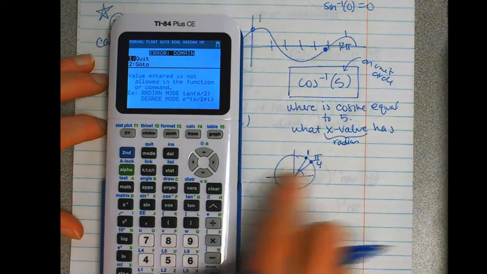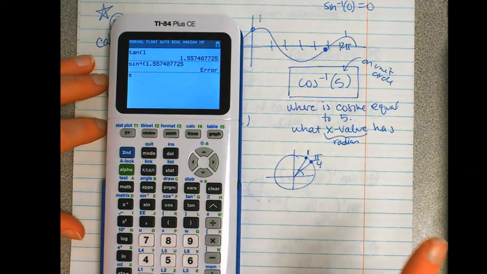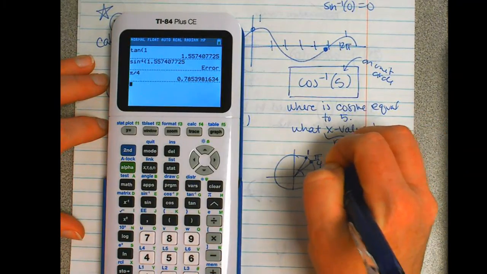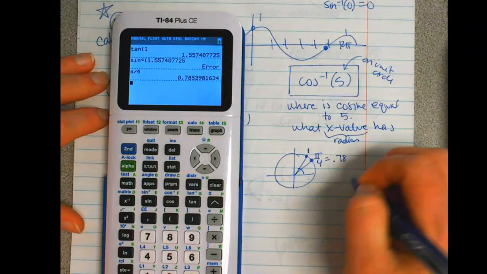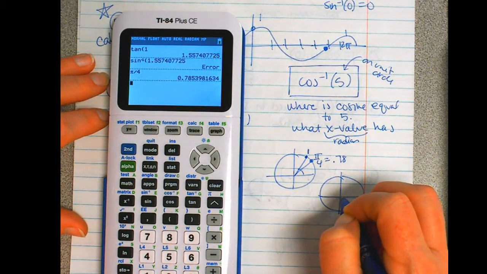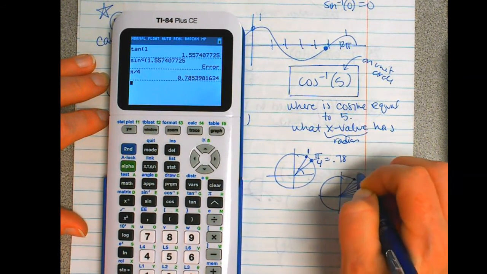How is that 1? What does pi over 4 equal? Square root of 2 over 2. Hold on. Pi over 4 is a number. It's about 3/4. So this equals 0.78. Okay. So your unit circle has 0.1, 0.2, 0.3, 0.4, and then we get to 0.78.